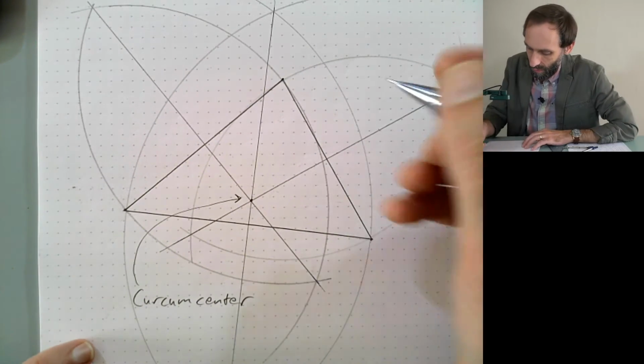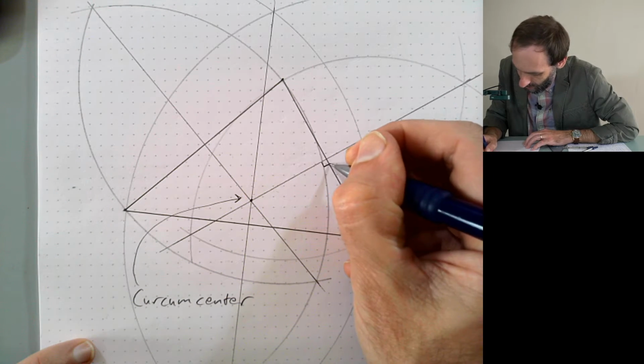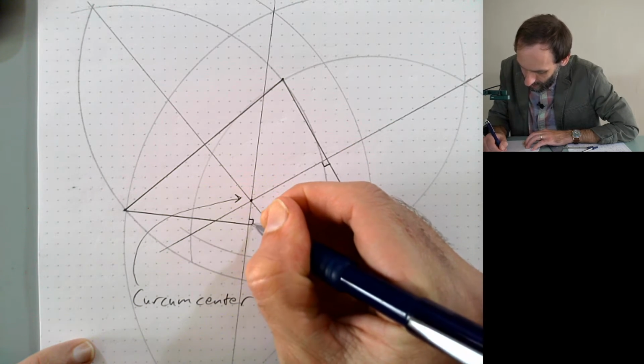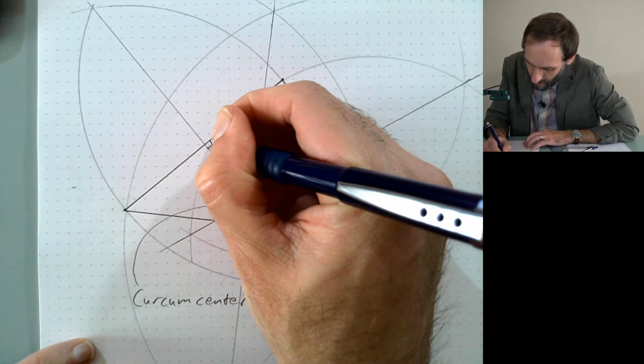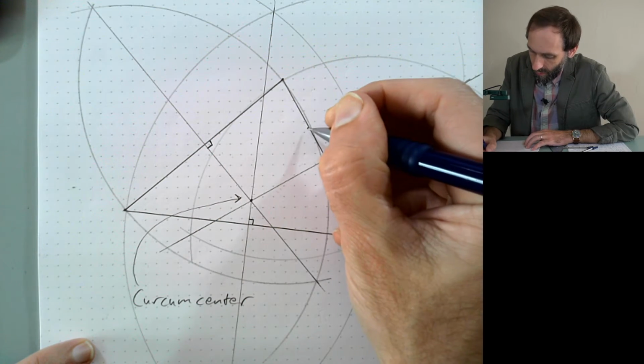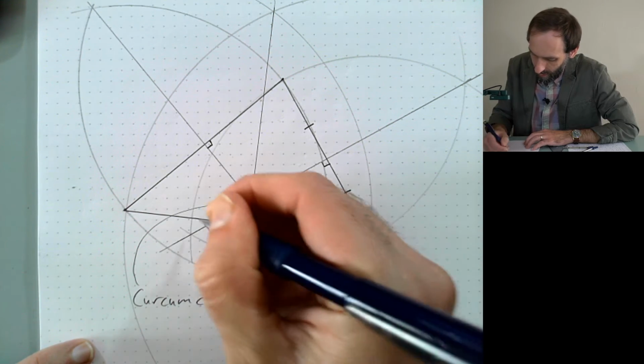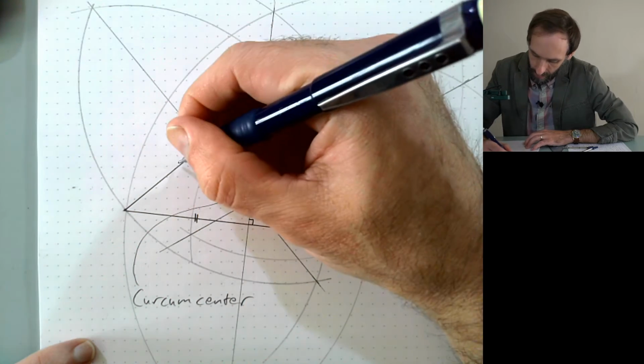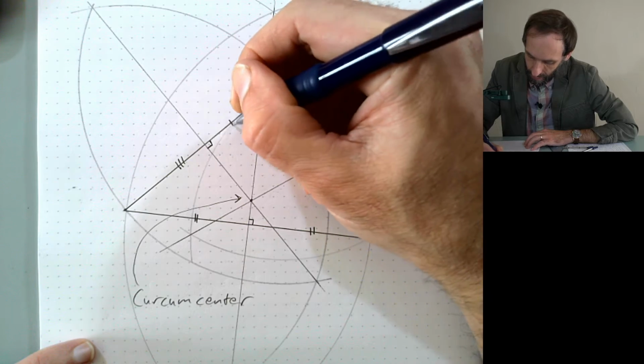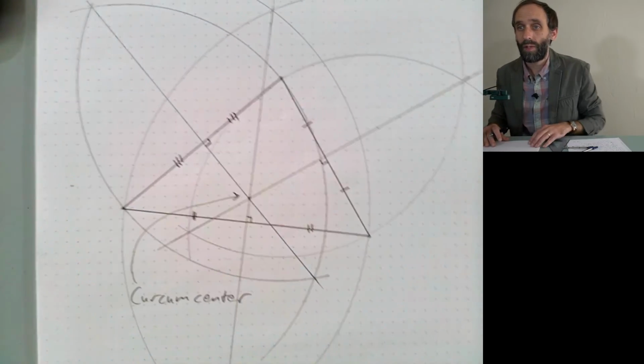Now, since these are perpendicular bisectors, we know that this is a right angle, we know that this is a right angle, and we know that this is a right angle. Furthermore, I know that this length equals this length equals this length, and this length here equals this length right here.